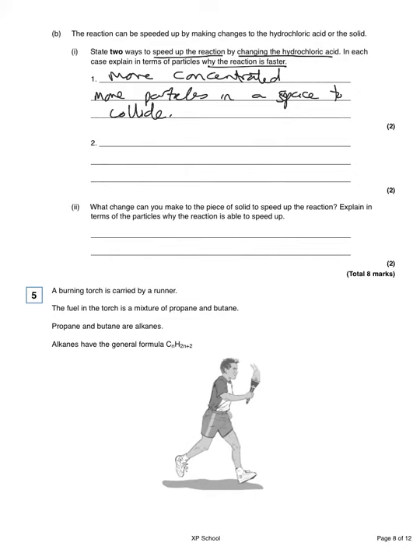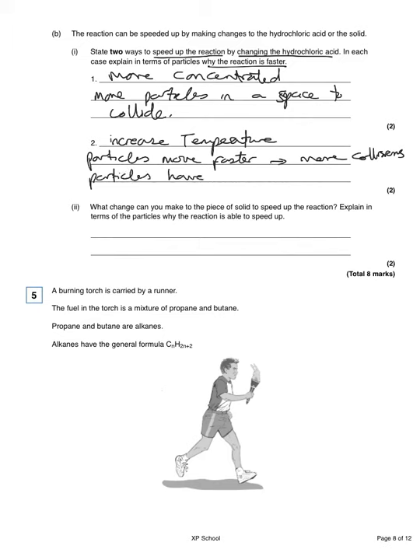The second point, I could increase the temperature of the acid. And the way this would help would be the particles move faster and therefore you get more collisions. But also the particles have more energy. Therefore there's more successful collisions because more of them have energy greater than activation energy.